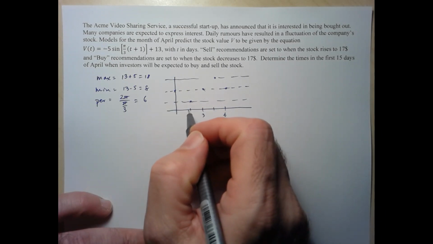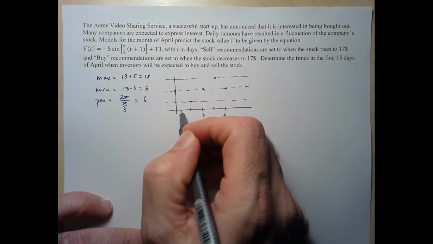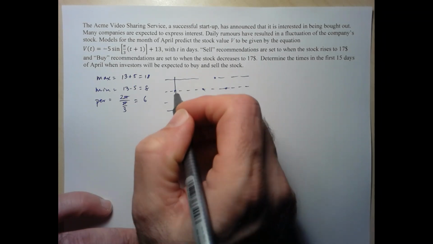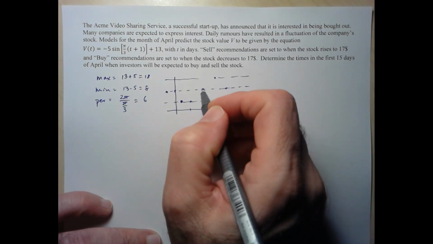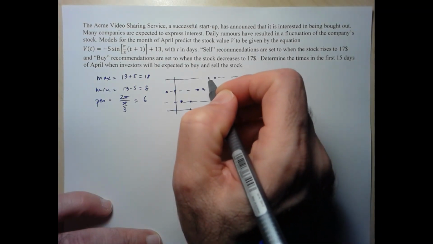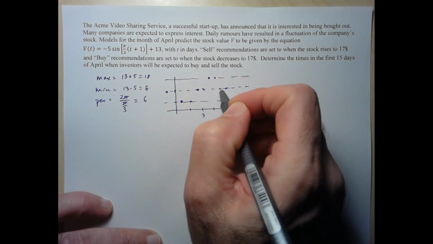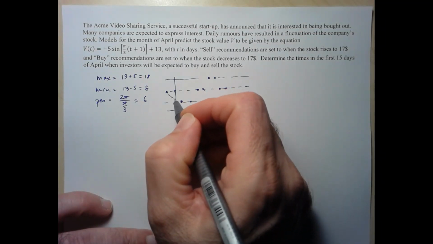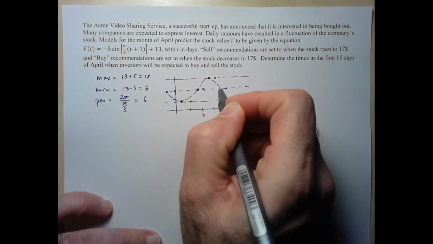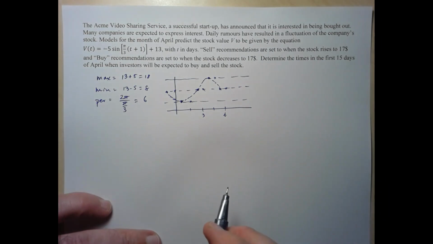This is about 1.5, so it's 2/3 of the way down. So this is going to be shifted about 2/3, and I'm just going to shift all the points about 2/3 of the way. That gives me something to work with, so there's one cycle of the graph.